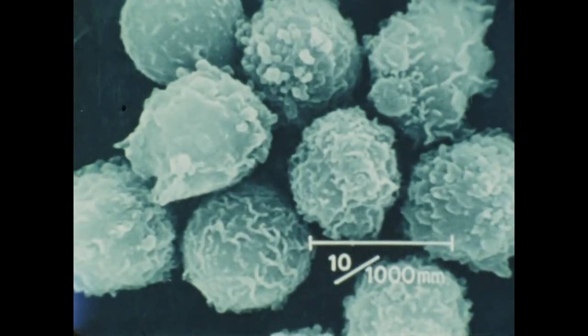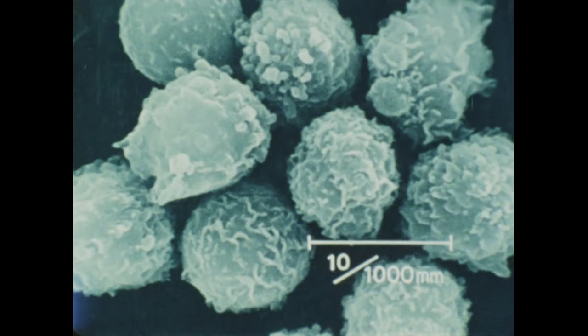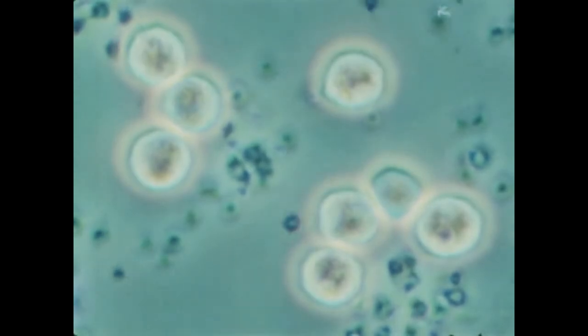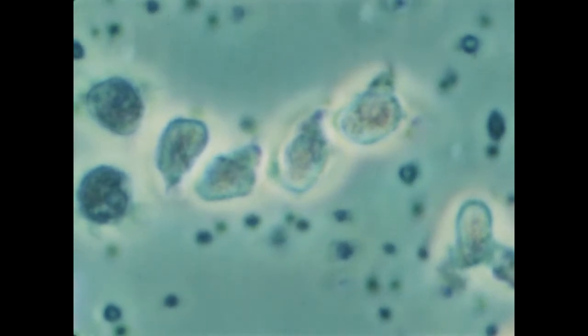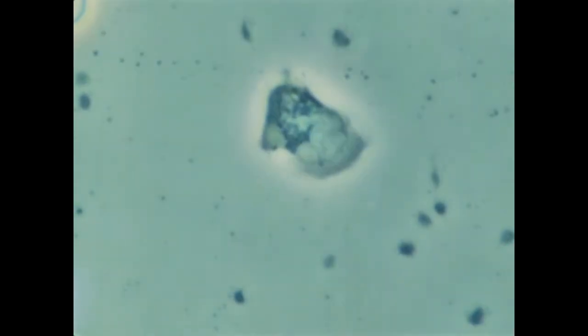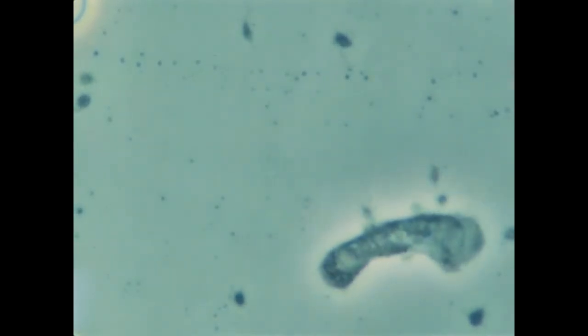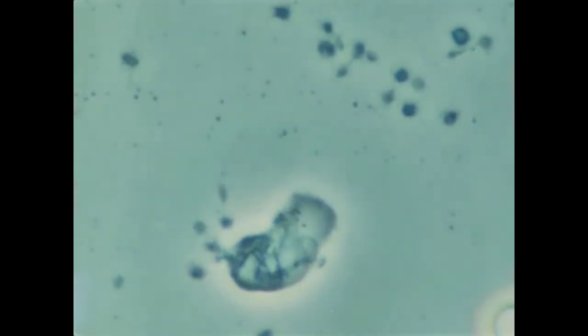A white cell is about 10,000ths of a millimeter, 10 microns in diameter. There are 5 types of them. 3 kinds are called granulocytes. They seem to belong to one family. All 3 have very grainy cytoplasm. Every white cell is capable of changing its shape and moving like an amoeba.